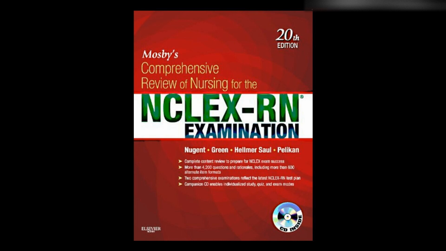66. The client diagnosed with renal calculi is 1 hour post-procedure lithotripsy. Which task is most appropriate for the nurse to delegate to the unlicensed assistive personnel, UAP?